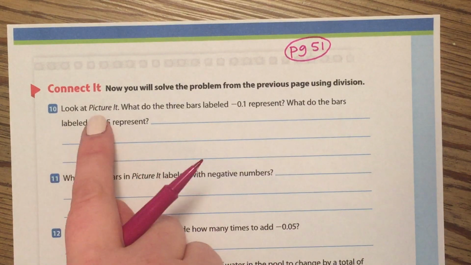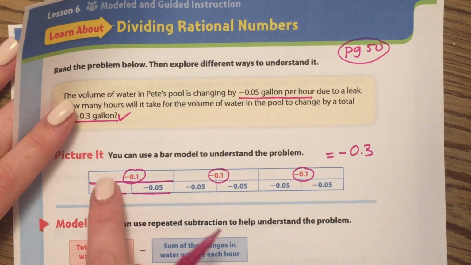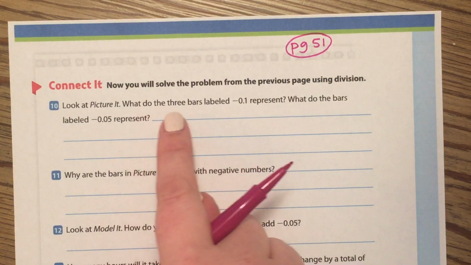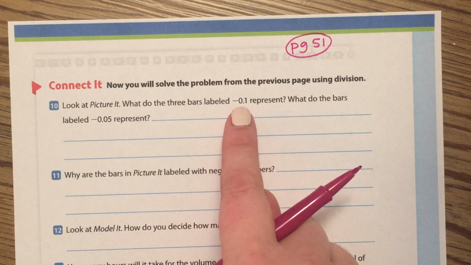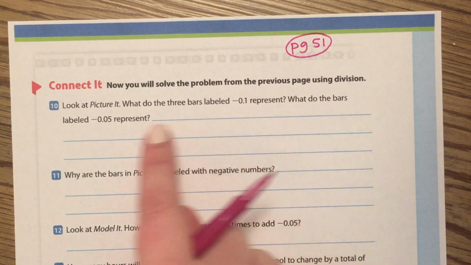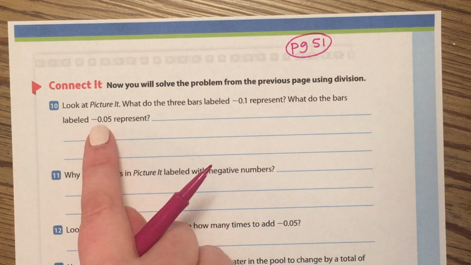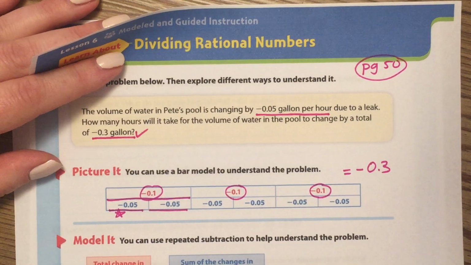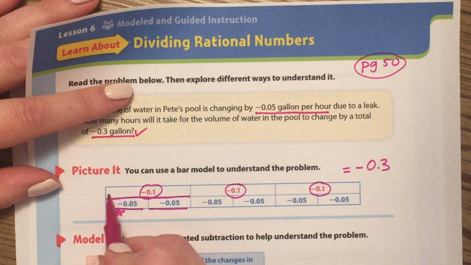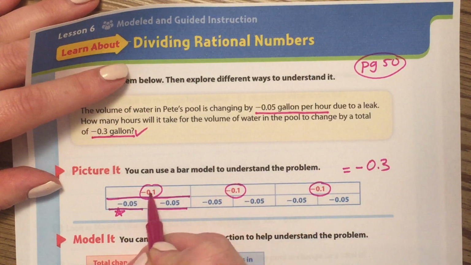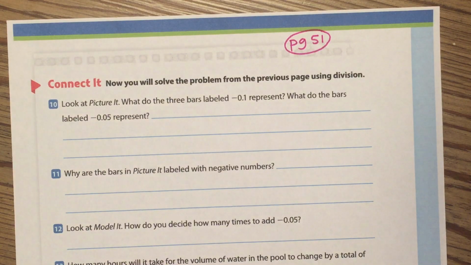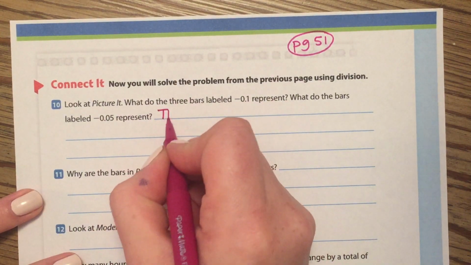So look at the picture it, which is this little bar model here on page 50. What do the three bars labeled negative 0.1 represent? What do the bars labeled negative 0.05 represent? So if we look at this diagram, they want to know what do these top bars represent? Those top bars represent the total change in gallons of water in the pool.